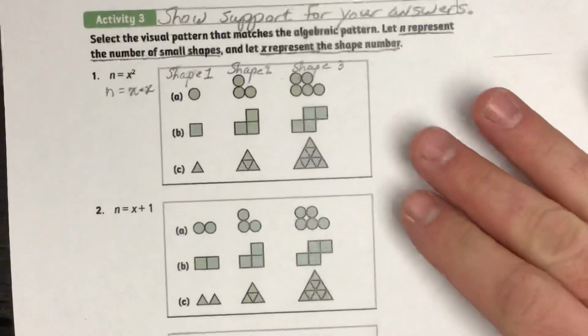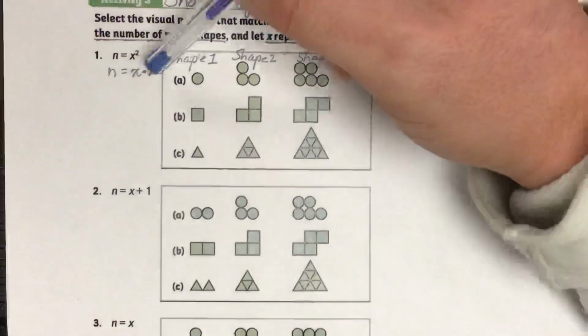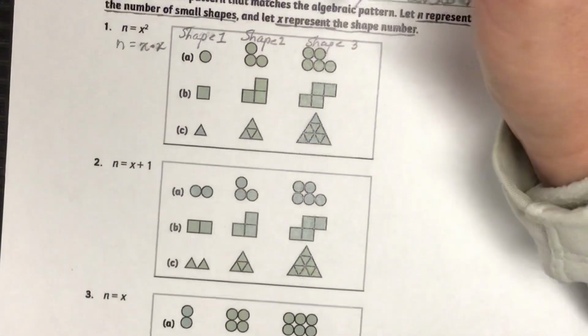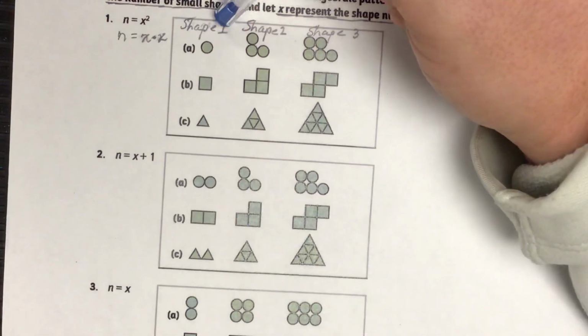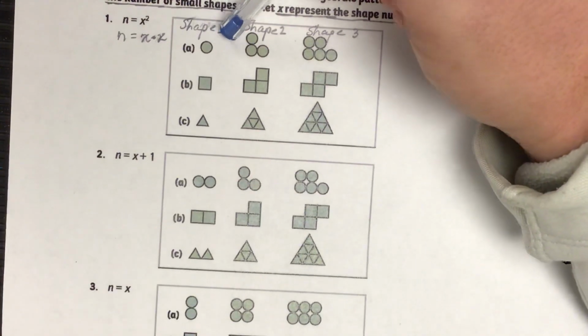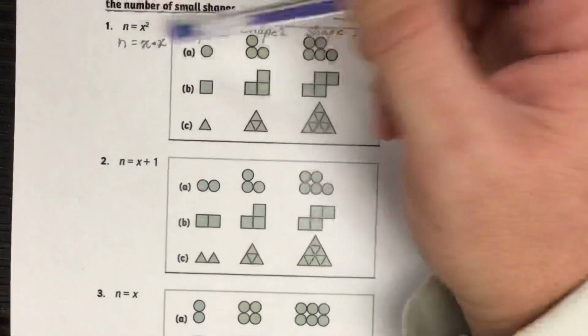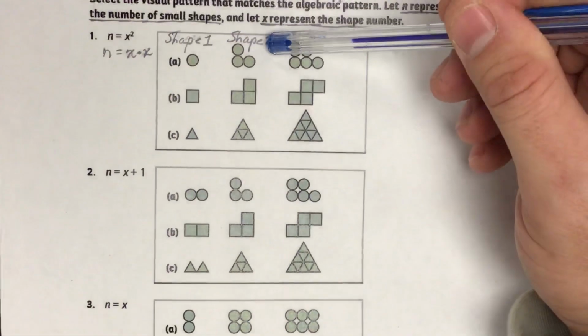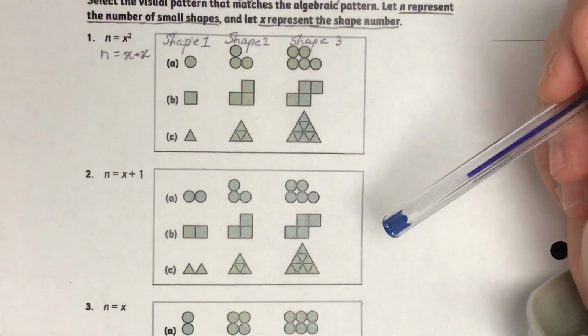You want to try one of these ones together? Yeah. All right, number 1. All right, so X squared means X times X, right? X is the shape number. So what's shape number 1? Shape 1, right? A circle. What is 1 squared? 1. That means shape 1, I should have 1 shape. Shape 2, what's 2 squared? 4. I should have 4 objects. You can already see which one it is. There's only one that has 4.